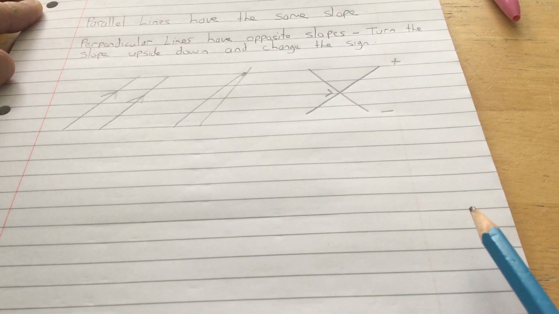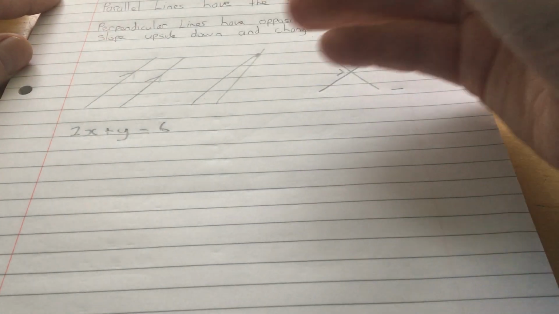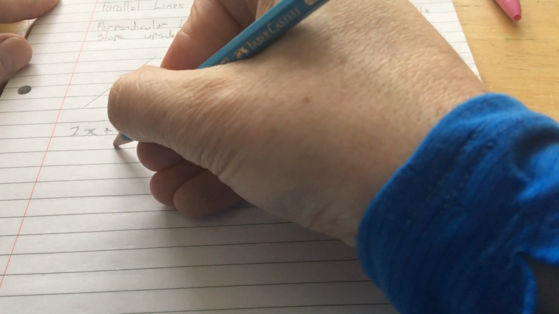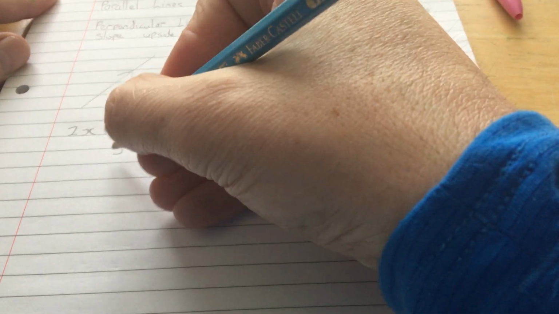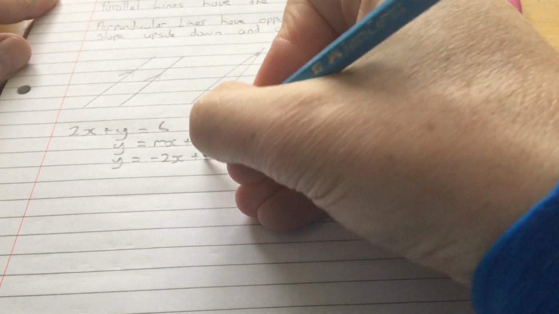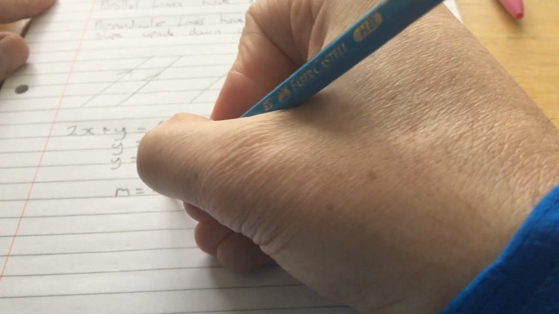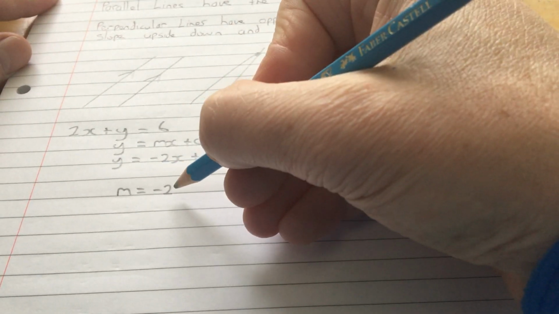So what do we mean when we say turn it upside down and change the sign? Well, let's just say I have a line 2x plus y equals 6, and I want to find the slope of that line. Well, I can use y equals mx plus c. We've done a bit of work on this. So keep the y term on the left, move the x term across. So the slope of that line is minus 2. Now, any line parallel to that has a slope of minus 2.